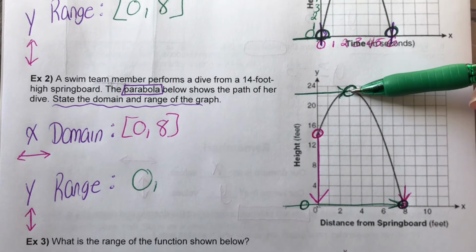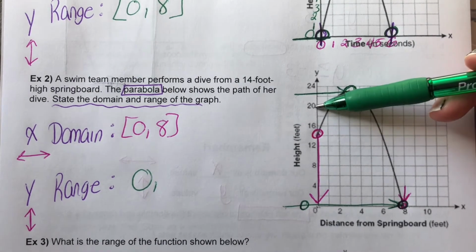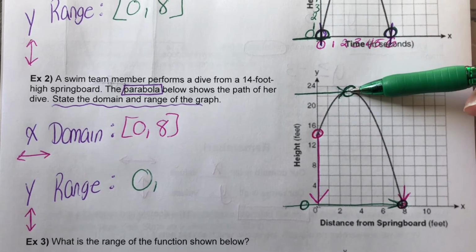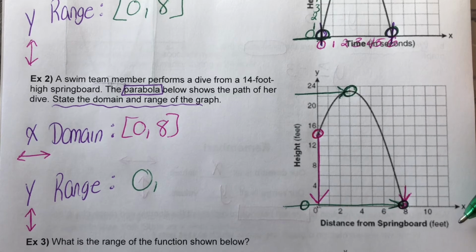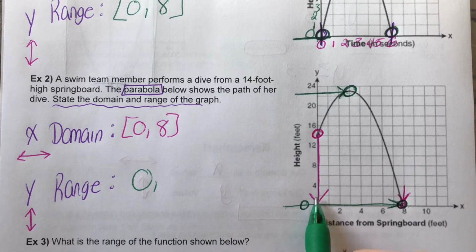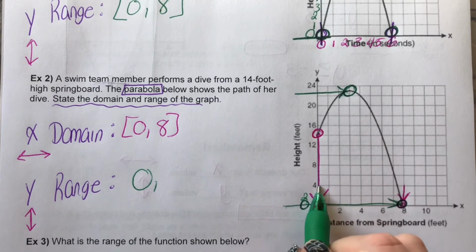Be very careful here because I'm not at 20, I'm not at 24, I am somewhere in between. So I have to figure out what these units are counting by, what these boxes go by. So I can see here that this would be 0. This next box would have to be 2 because this guy is a 4.